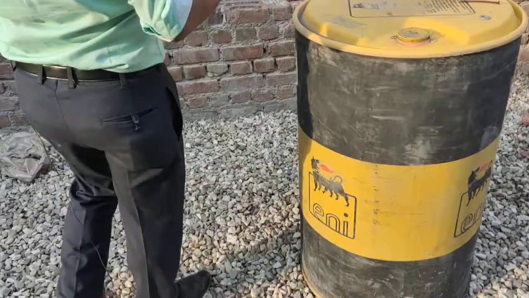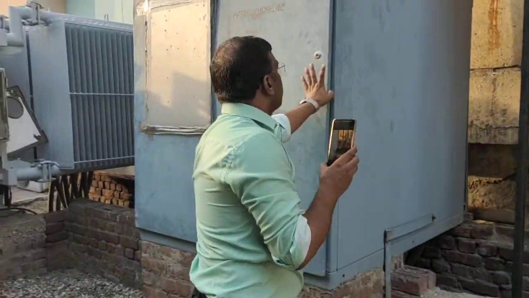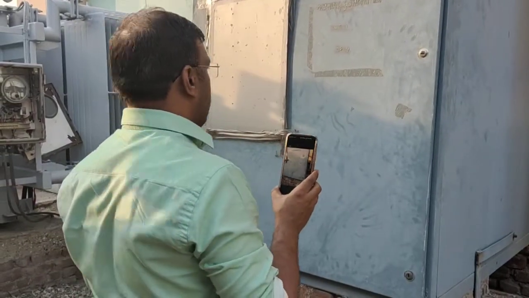ट्रांसफार्मर के ऑयल. ओके ओके. सो इसको खोलना जरा एक बार प्लीज. ऐसे खुल जाएगा.